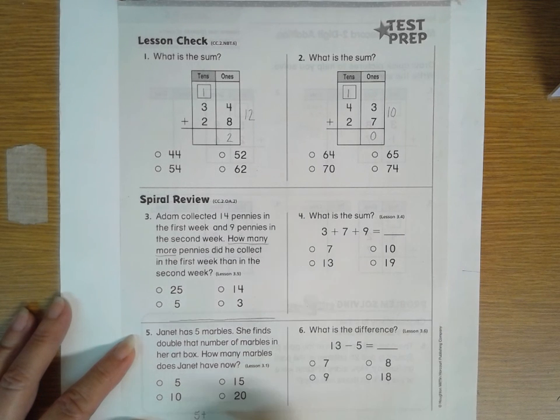So what's the double of 5? You need to figure that out. And then figure out how many marbles does Janet have now. So she has 5, and then she finds double that. Put that answer there, and then add them together to get the final answer.